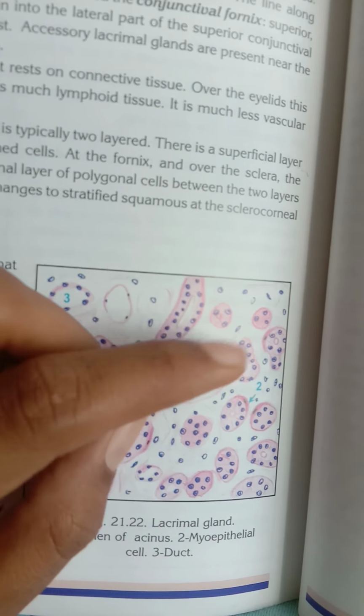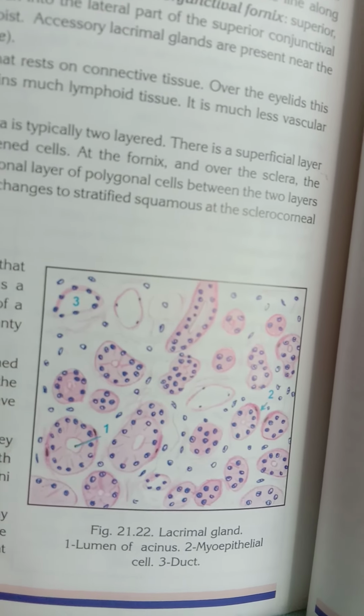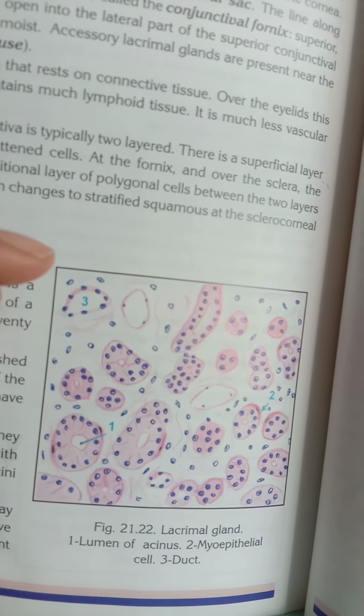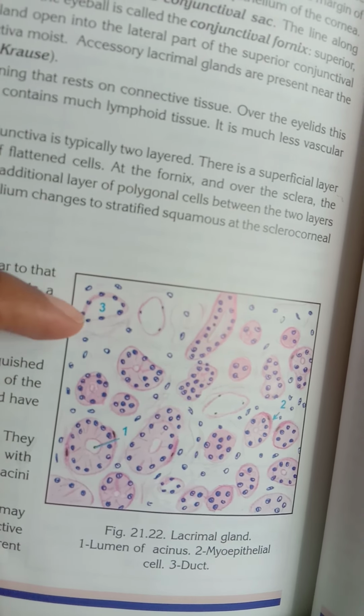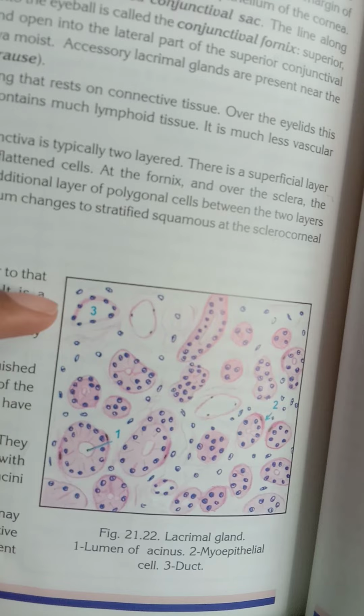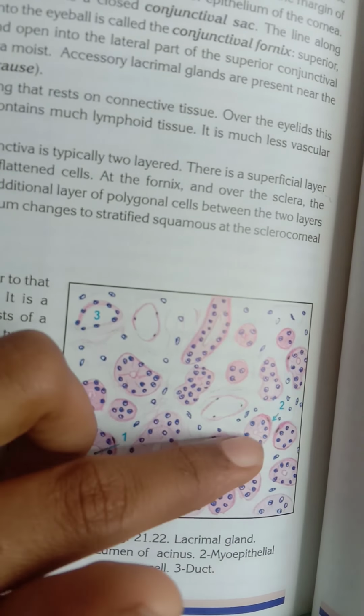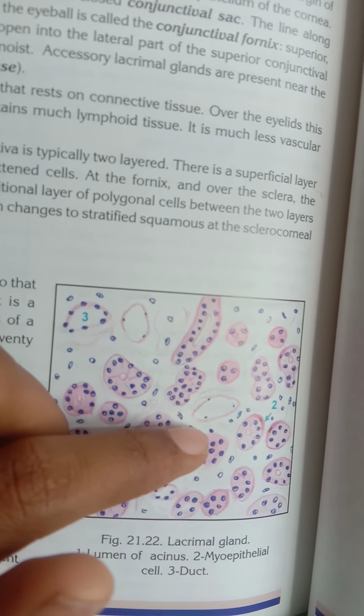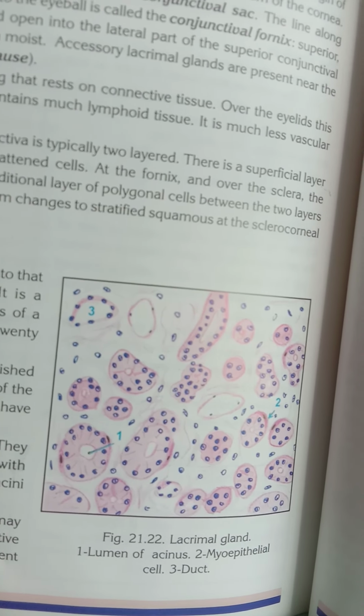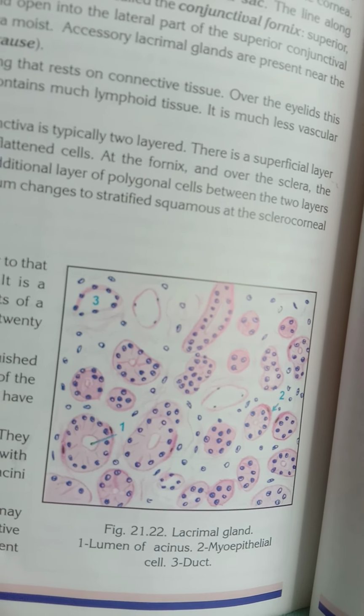Even in salivary glands we have myoepithelial cells. The small ducts of the lacrimal gland are lined by cuboidal or columnar epithelium, and larger ducts have two-layered columnar or pseudostratified columnar epithelium. So these are lined by columnar or pseudostratified columnar epithelium, as you can see.